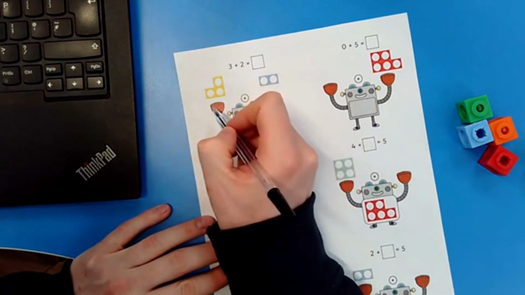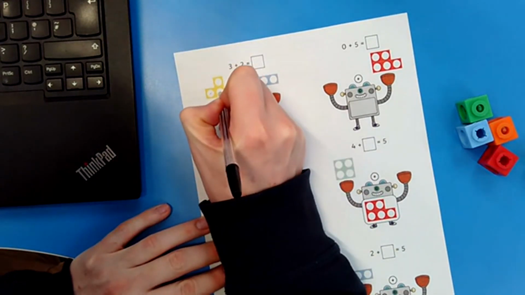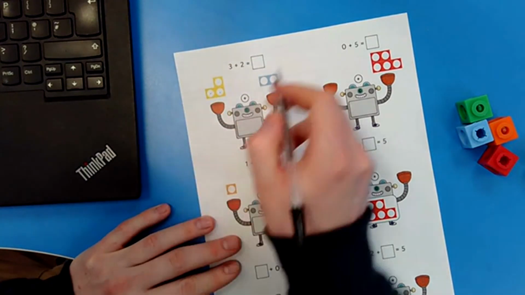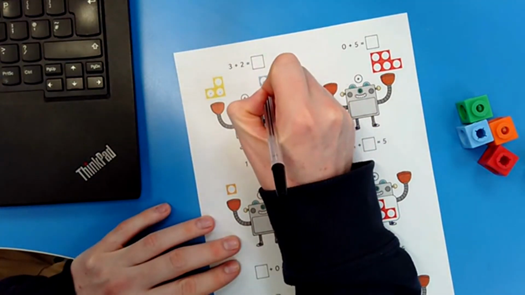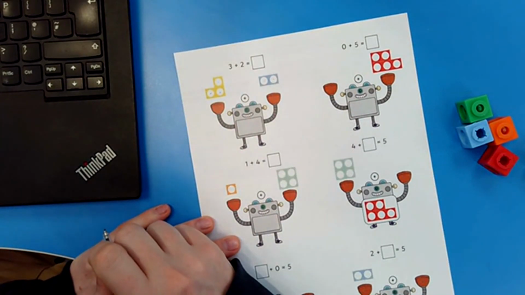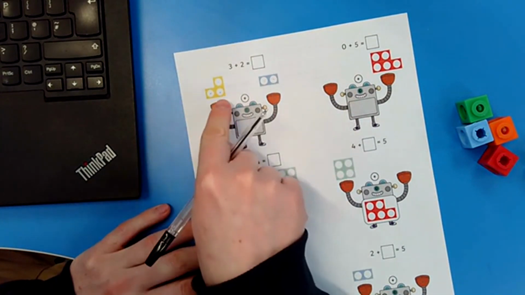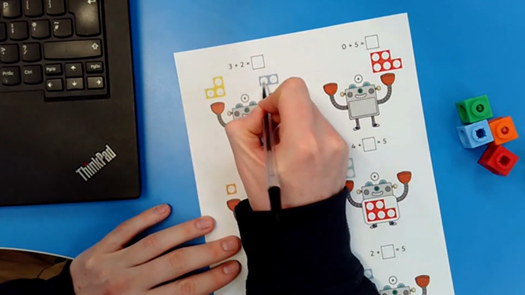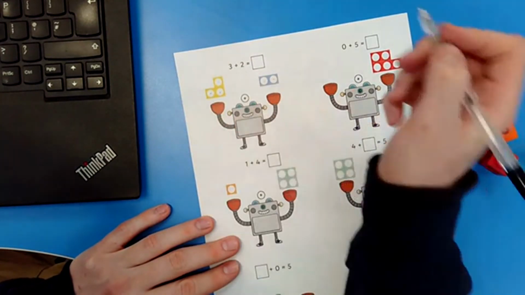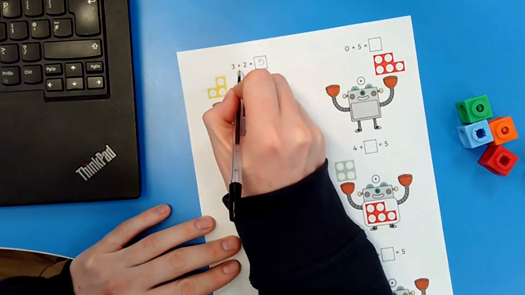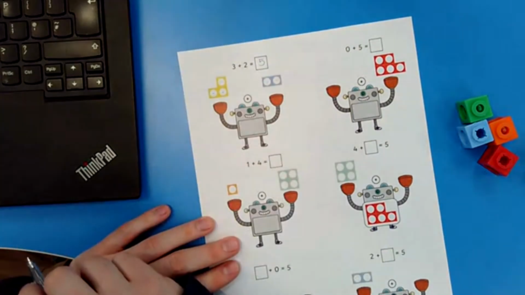Right, so let's count this one first. 1, 2, 3. We've got 3 over there, and we've got here 1, 2. So let's count on from 3 to see what the answer is. 3, 4, 5. 3 and 2 makes 5.